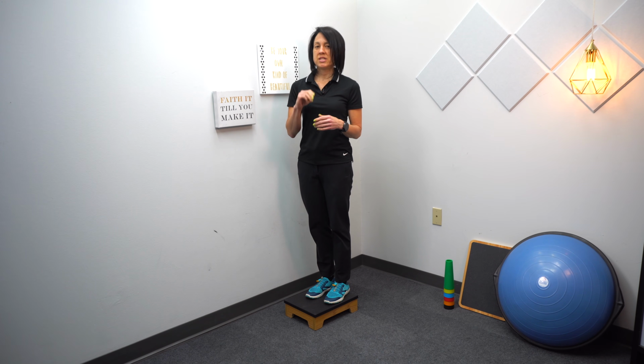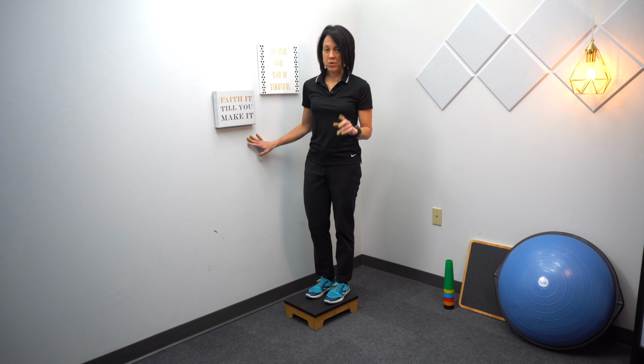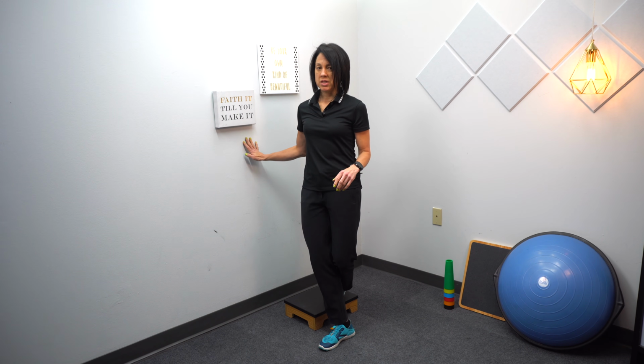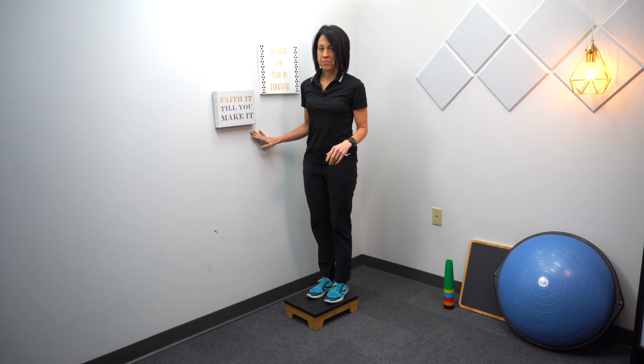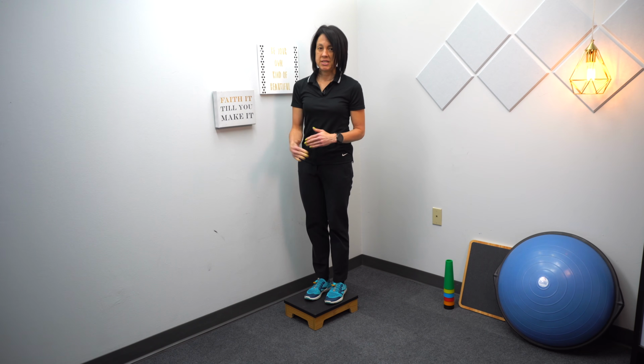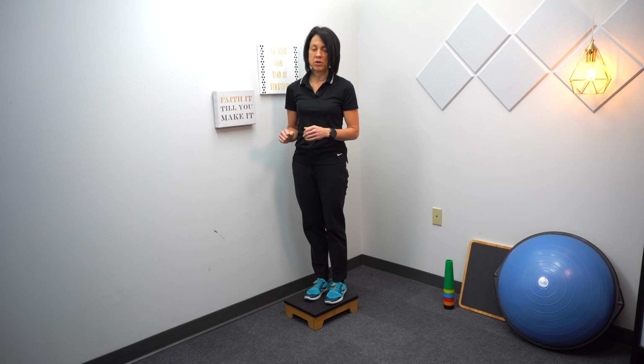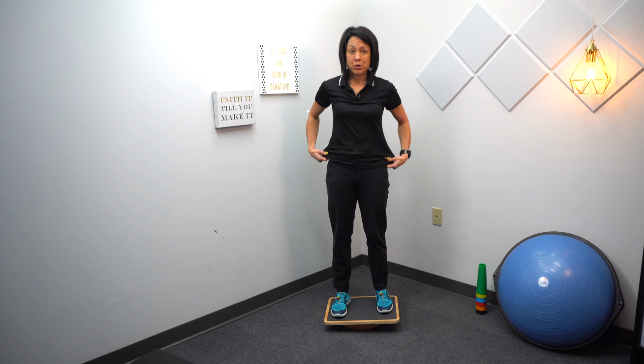Again, for that third reason that I say most falls happen is that someone just panics. You really want your body to be prepared. So for those of you that are advanced, again, you're going to go across and back, across and back, stepping down off of that box and crossing that foot across. So now we're getting a little bit more advanced.